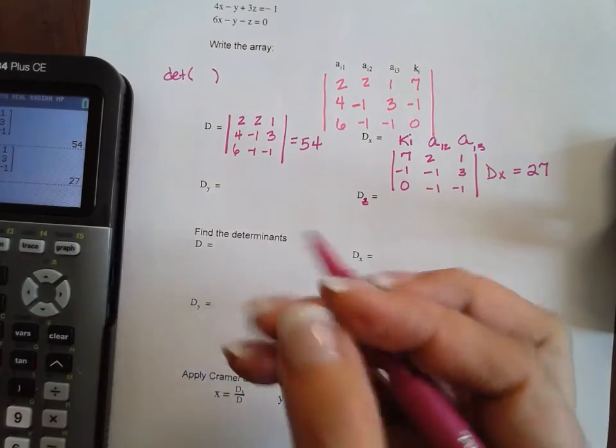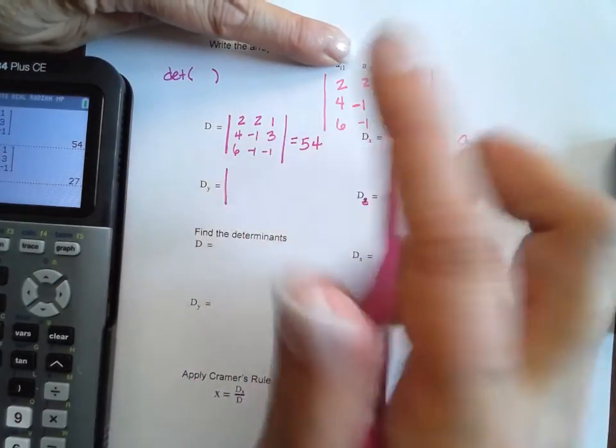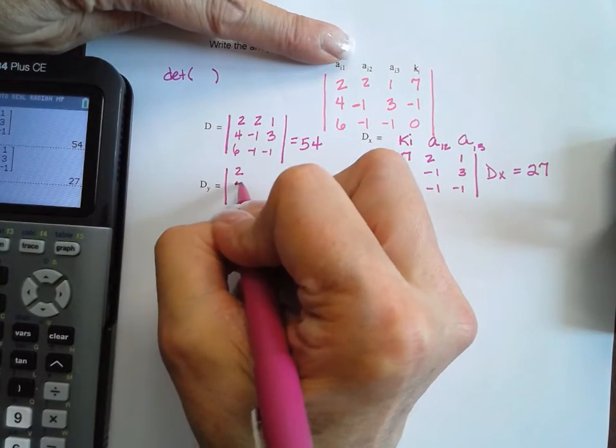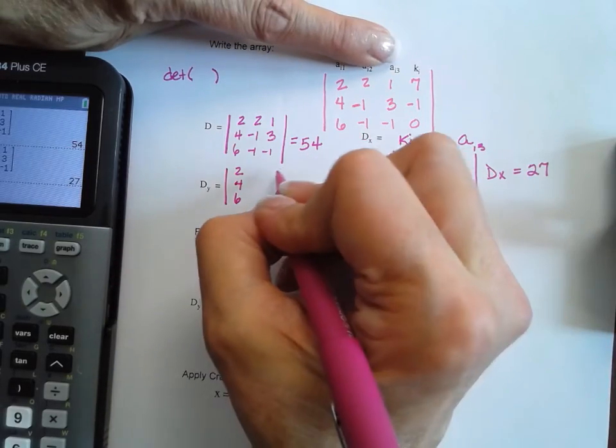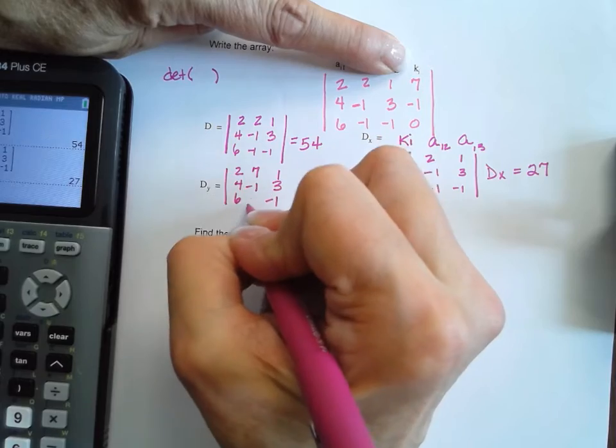All right, now let's do our D of Y, which means I'm going to replace my y column. So my 2, 4, 6 stays the same, my 1, 3, negative 1, and I replace my y column.